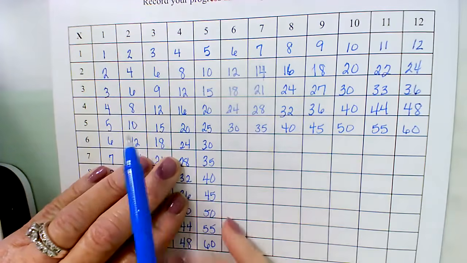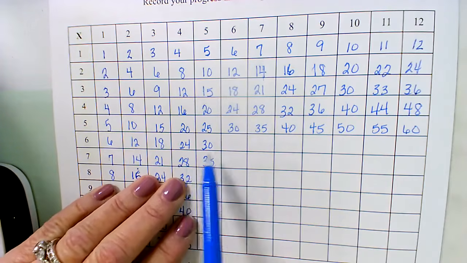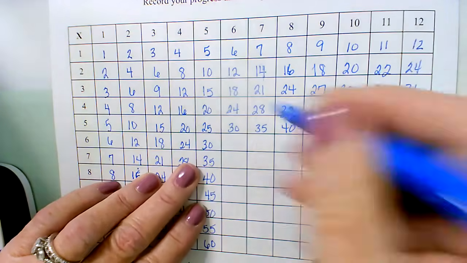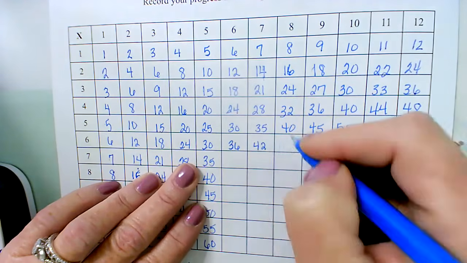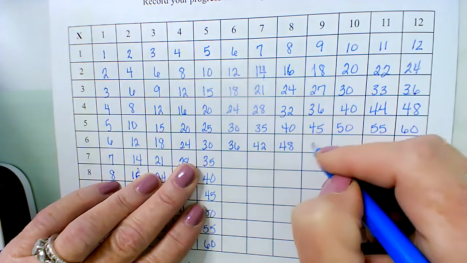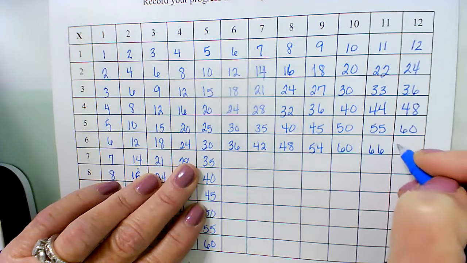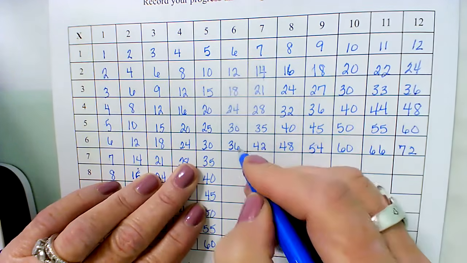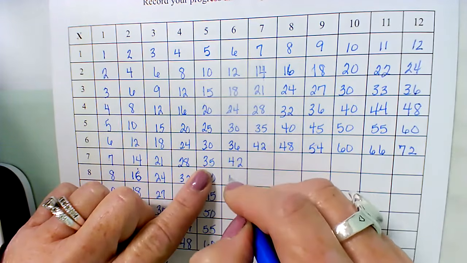And again, it's skip counting by 6 or multiples of 6. 6, 12, 18, 24, 30. Add 6 more, I get 36, 42, 48, 54, 60, 66, and 72. 36 has already been done, so I can just start at 42 and go on down.